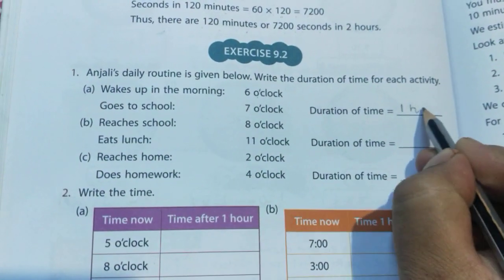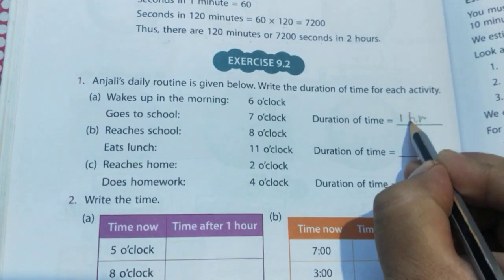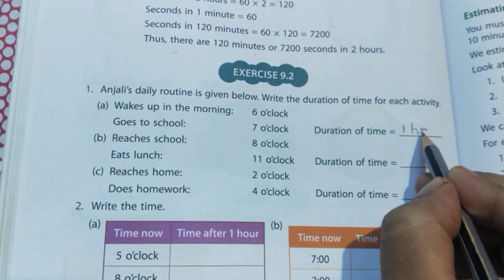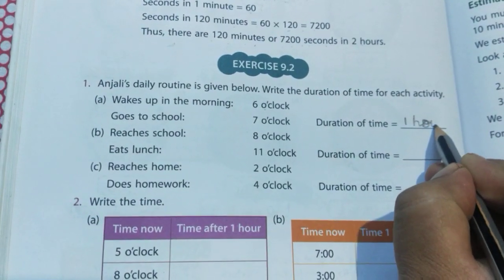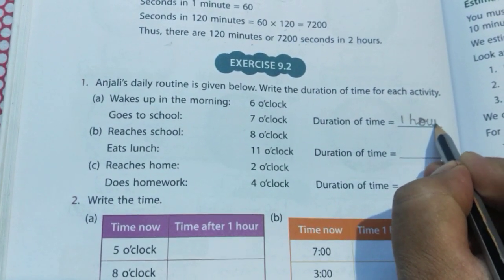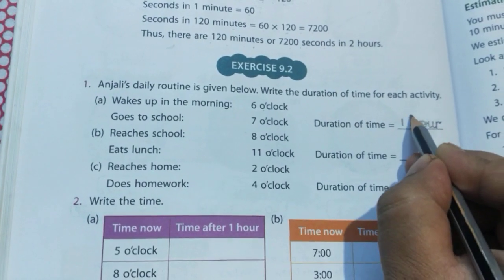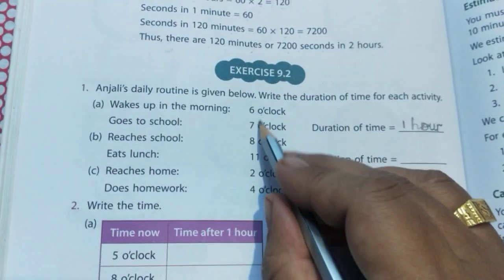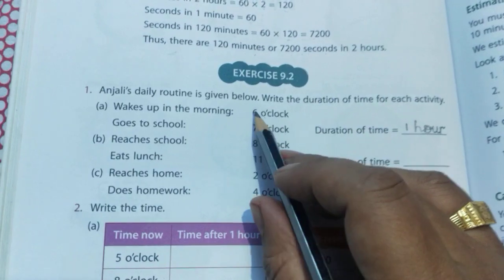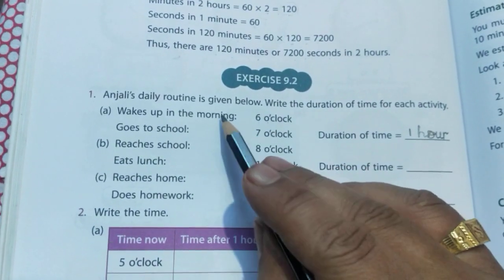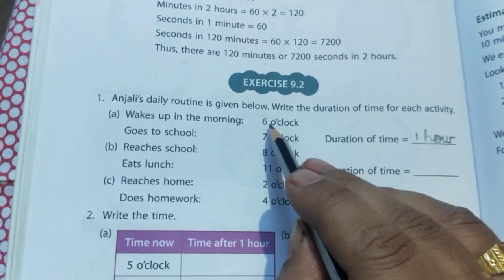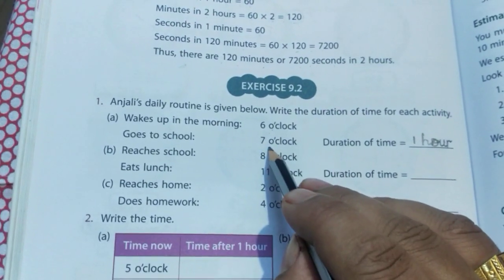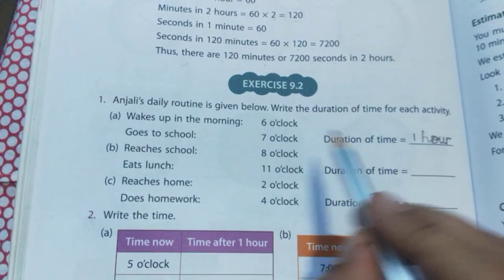Okay. You can write HR or even HOUR. Okay. So the duration of time between these two events, that is Anjali waking up at 6 o'clock and going to school at 7 o'clock, is 1 hour.